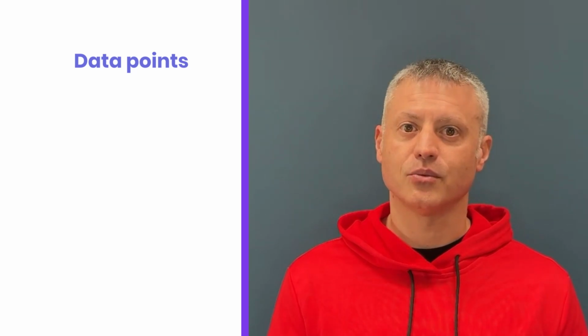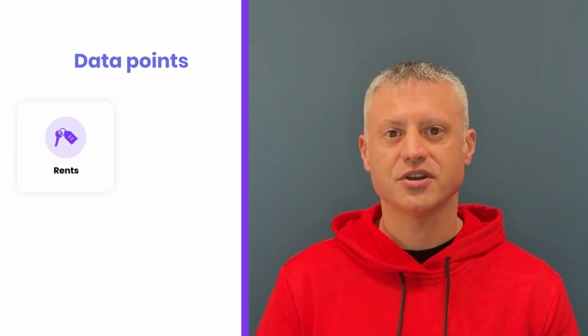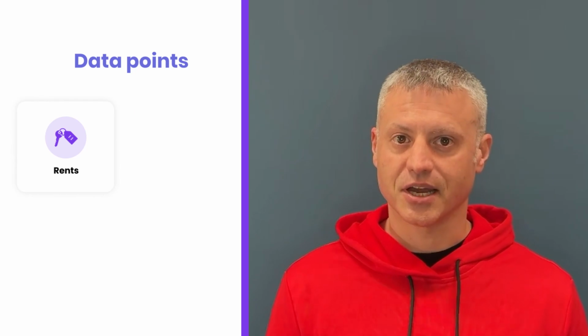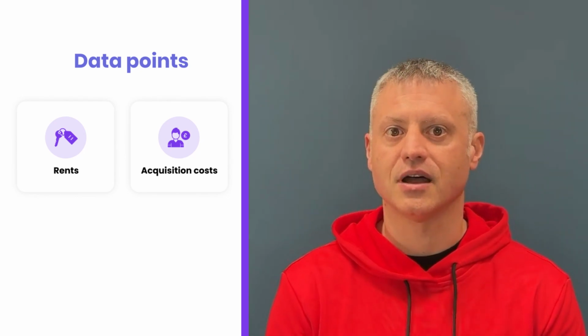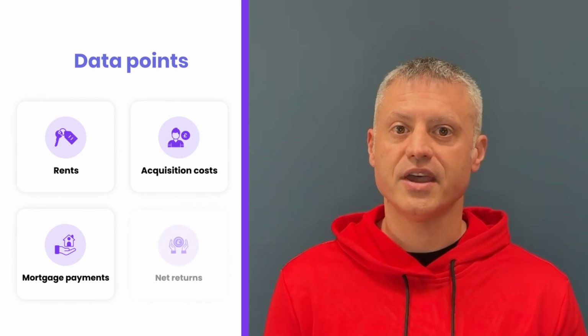So let's start with what data points do we need as property investors to make that buying decision. So the first is the rents. We need to understand what is the rental income that the property is going to be generating. The second is the acquisition costs. So how much money do we need in order to purchase the property that we found? Things like stamp duty and deposit requirements. The third are the mortgage payments. So how much is it going to cost us on a monthly basis if we were to buy this property using a mortgage?